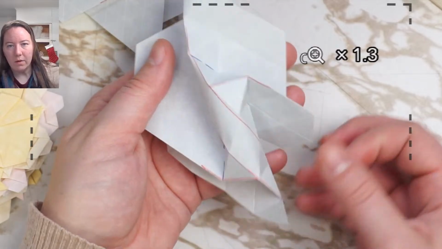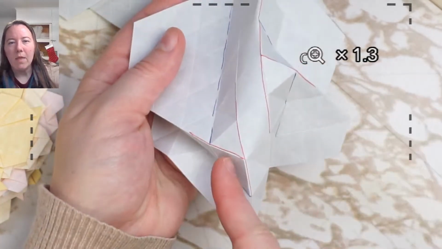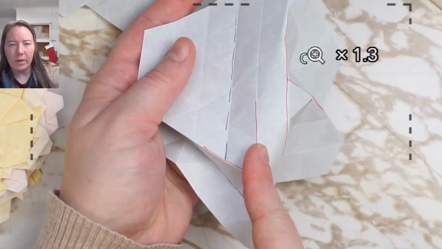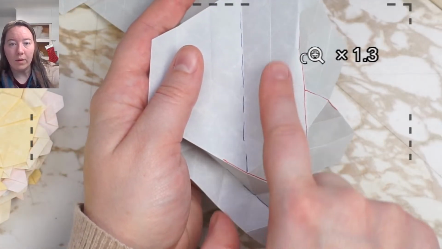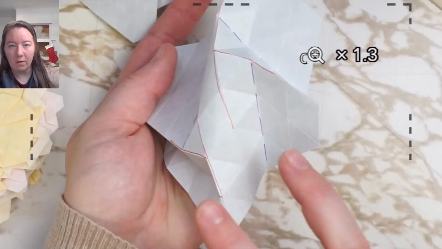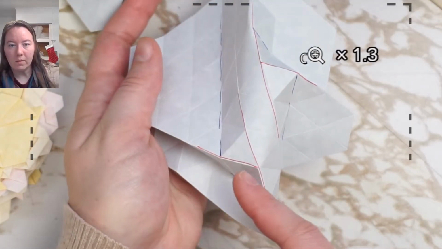But the key things to notice is, like I pointed out, the mountain fold of one of these double depth pleats is between, on the grid line, in between the mountain and valley of the other. It's true on both sides.